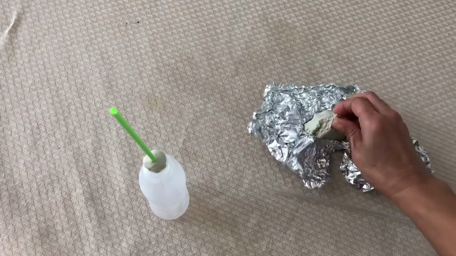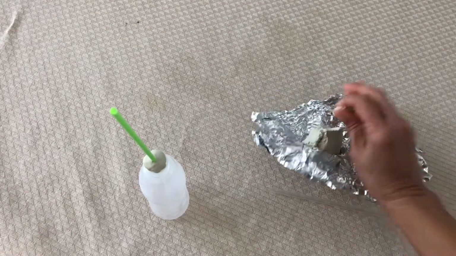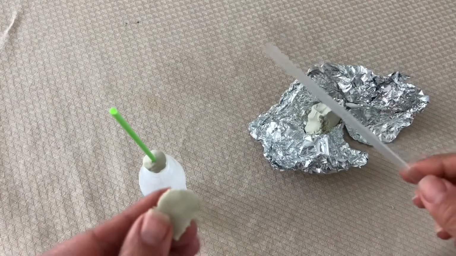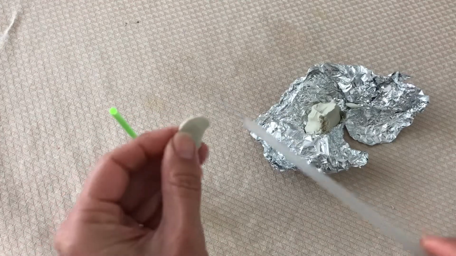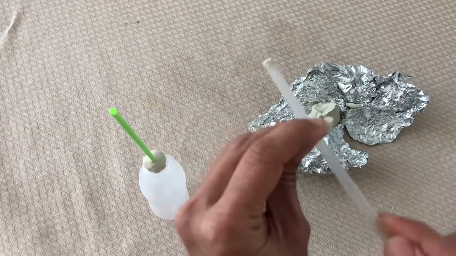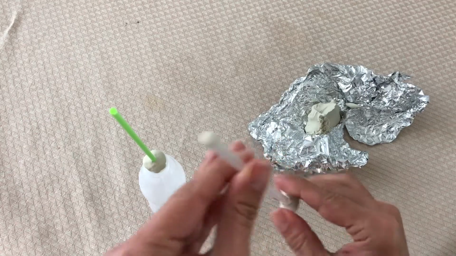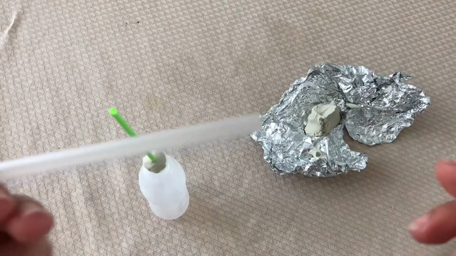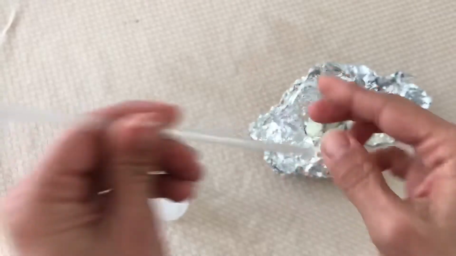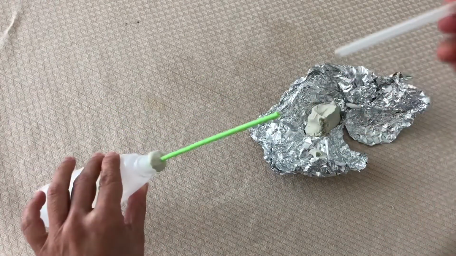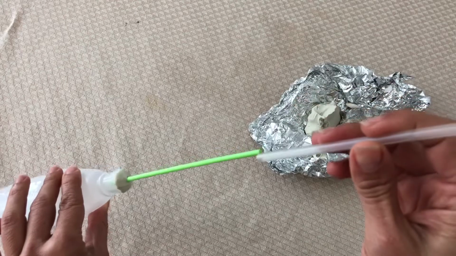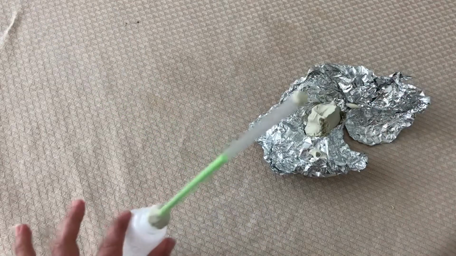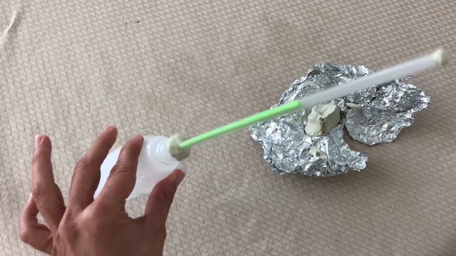Then now you're going to take another small piece of clay, and this one you're going to flatten. And now you're going to take your other straw and just poke it through the clay like that. Now you'll notice one side of my straw has a plug, the other side does not. I'm going to take the side that doesn't have a plug and just slip and slide it right over my rocket, right over my other straw.